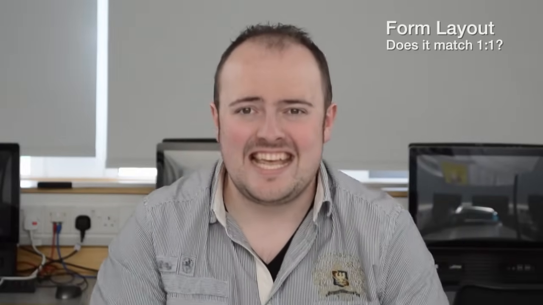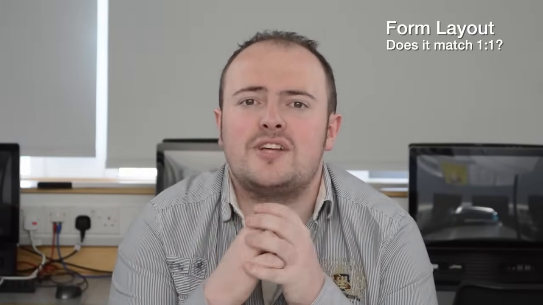Layout, again, is key. This time we need to make sure that any paper version matches up 100% with the on-screen version. A one-to-one matching would be great, as this makes it easy to look between that and the screen without getting confused. There are some things that don't map too well though.